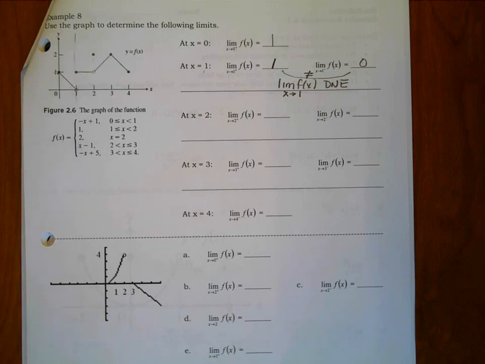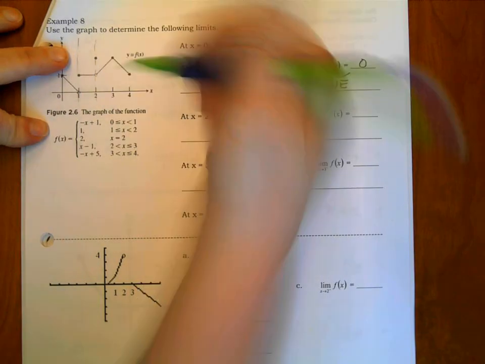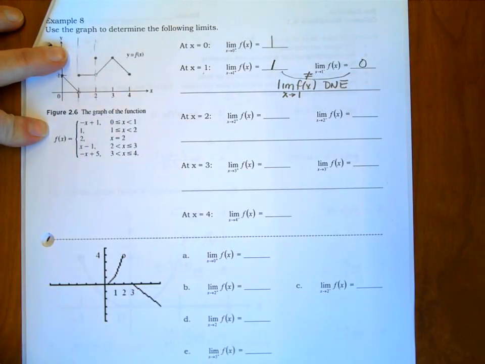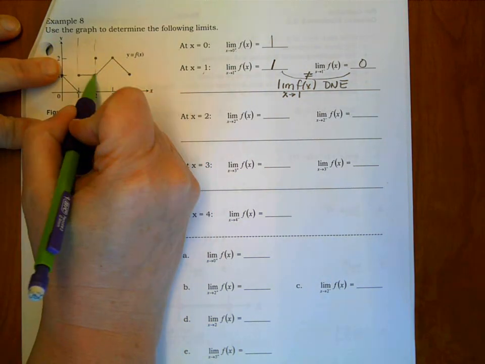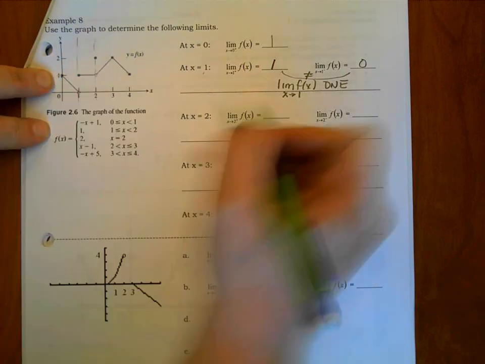Okay, hopefully you guys worked on this and were able to figure out these limits. Let's go over them quickly. At x equals 2, we want the limit as we approach 2 from the right and from the left. So 2 is right here. As I approach 2 from the right, my y values go up, they come down, they're getting closer to 1.